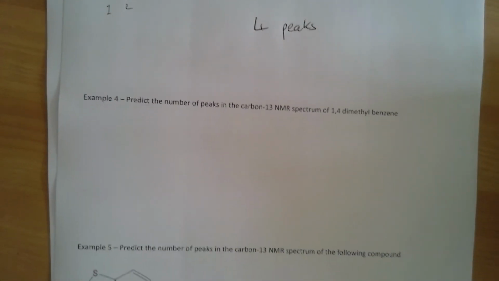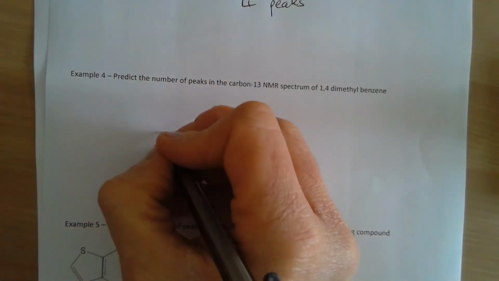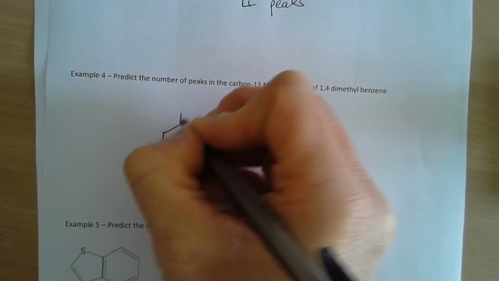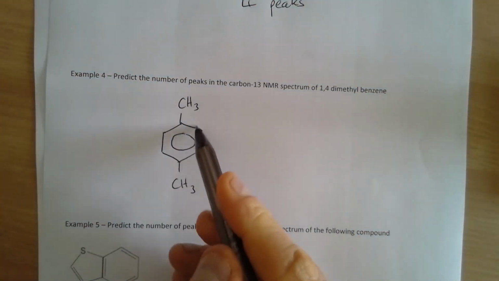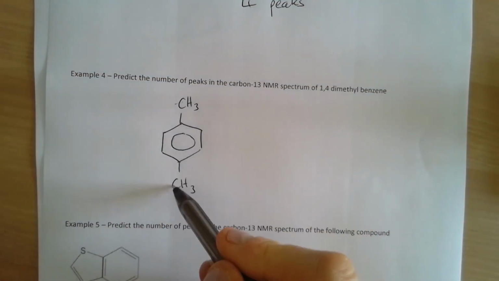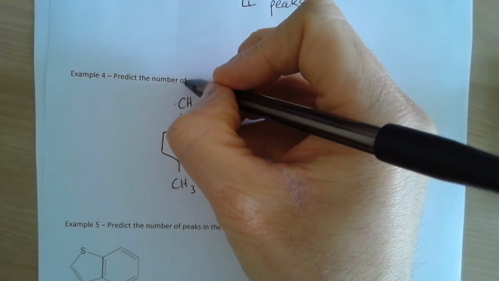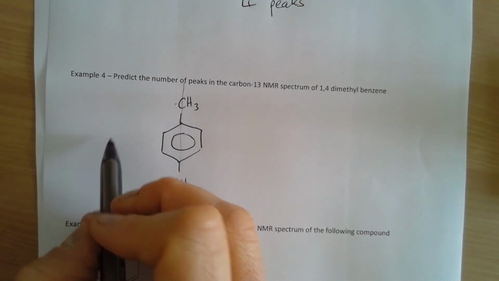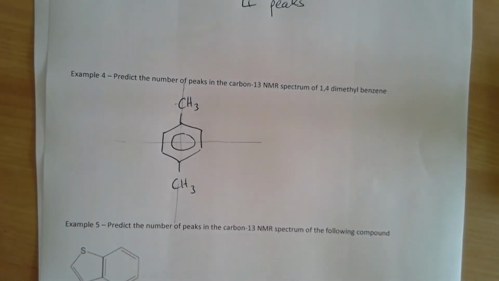Let's have a look at predicting the number of peaks in the carbon-13 NMR spectrum of 1,4-dimethylbenzene. So again, we have to draw this out. So that's the structure of 1,4-dimethylbenzene, benzene ring, and 2 methyl groups, dimethyl, in positions 1 and 4. Now there's a lot of symmetry in this molecule, and in fact if we are to think about it, there's a line of symmetry here, and there is also a line of symmetry here. So in fact there's not that many carbon environments here.